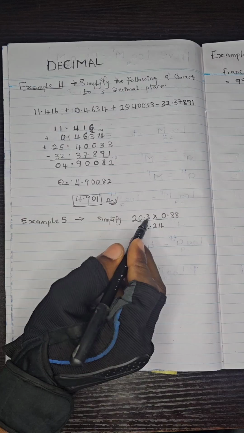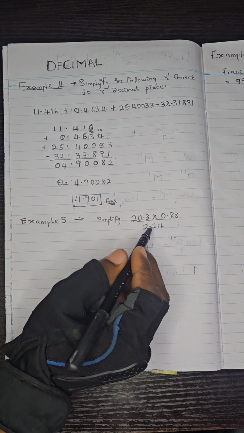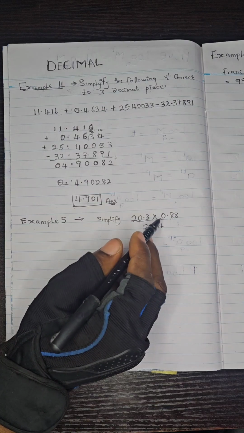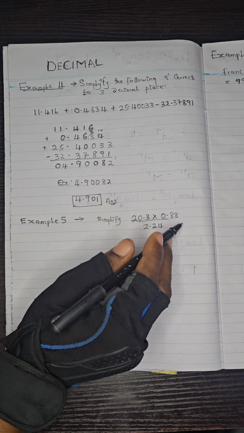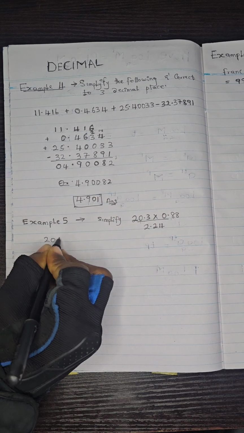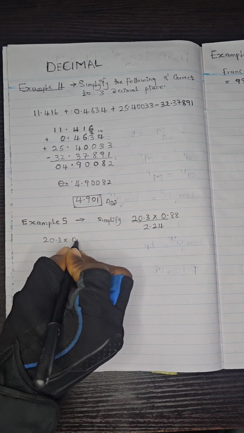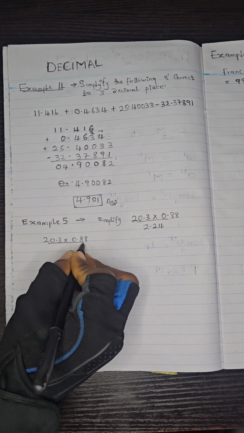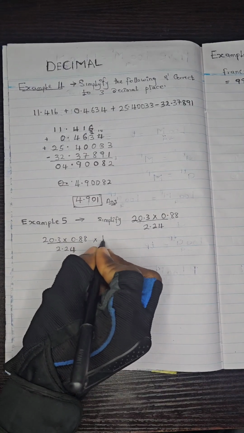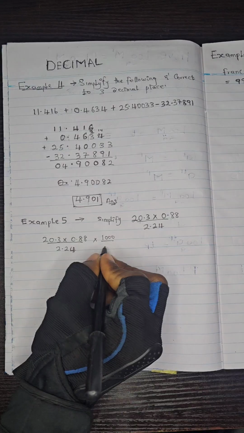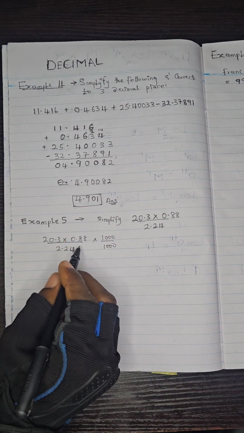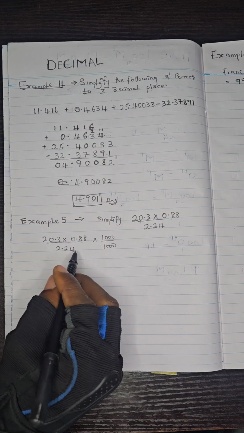We have 3 decimal places, 1, 2, 3, and below we have 2. So the one on top has more decimal places. So you multiply up by 1000 and down by 1000 so that you have a whole number. We will now have something like 20.3 times 0.88 all over 2.24 times 1000 all over 1000. The idea of multiplying both numerator and denominator by 1000 is to make these two numbers whole numbers.